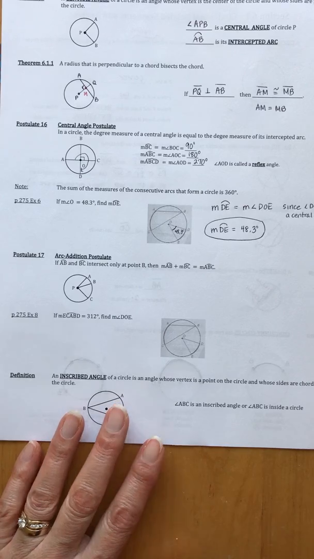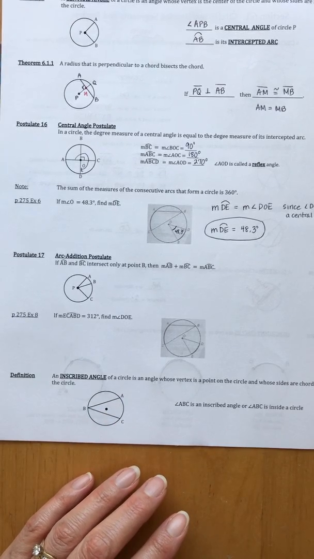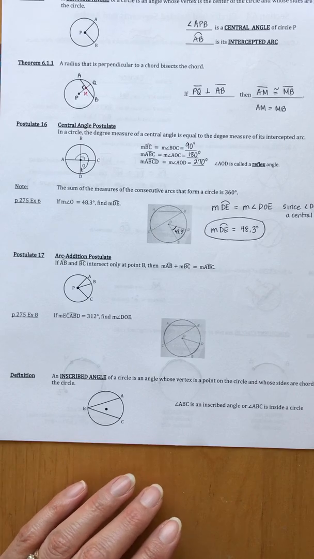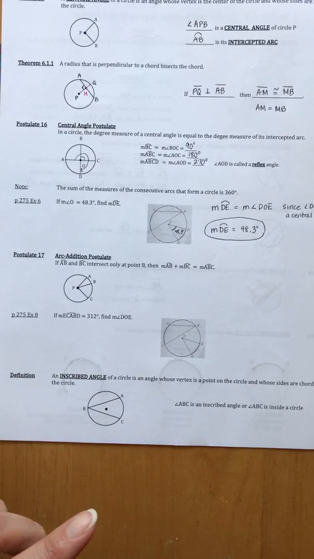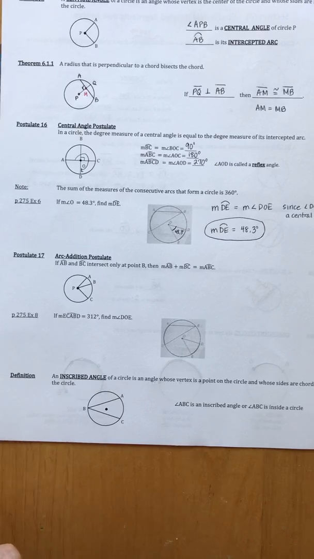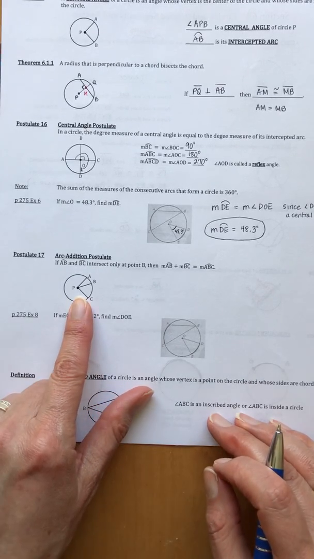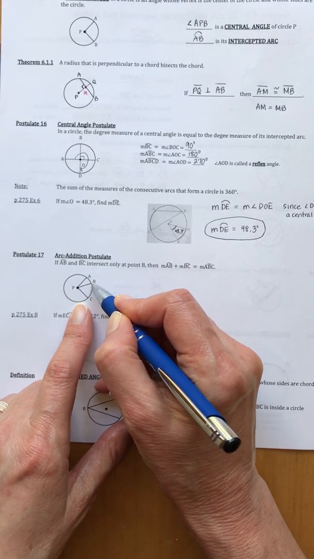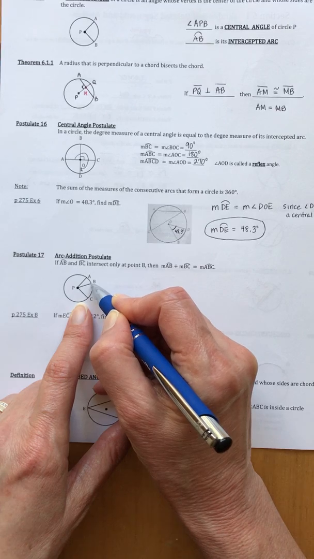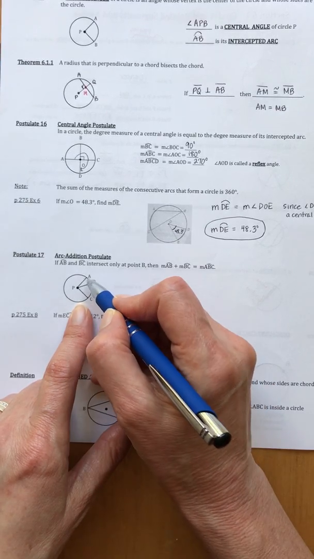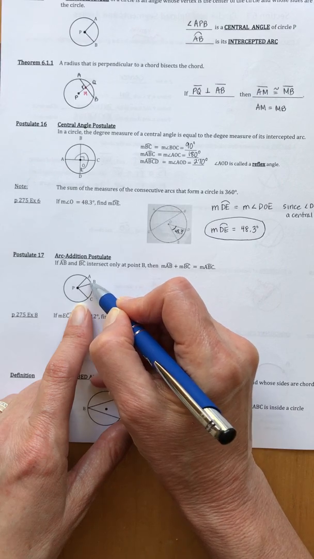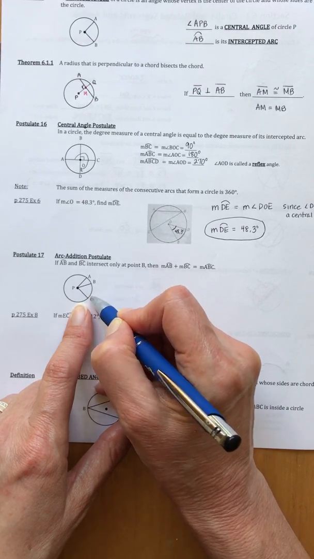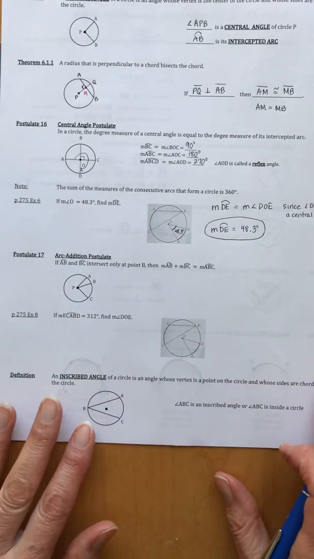If you remember back, we have some addition postulates. We have the angle addition postulate, which says if you add two smaller angles that are side by side, it equals the bigger one. We have the segment addition postulate that says if you have two segments next to each other, it'll equal the larger one. And now we're going to have the arc addition postulate. It says if arc AB and arc BC intersect only at this common point B here, then if we add the measure of this arc plus the measure of this arc, guess what? It equals the measure of the whole thing.